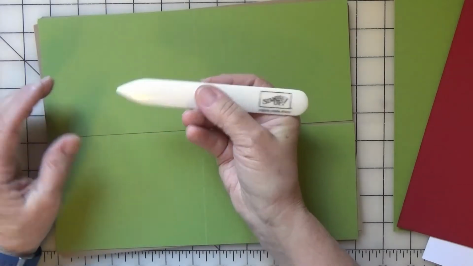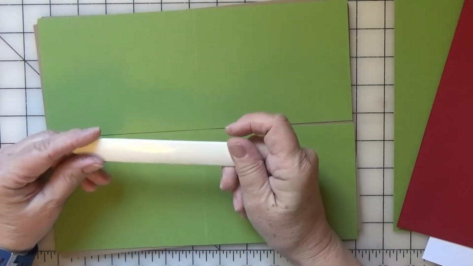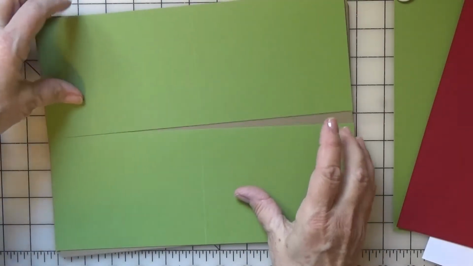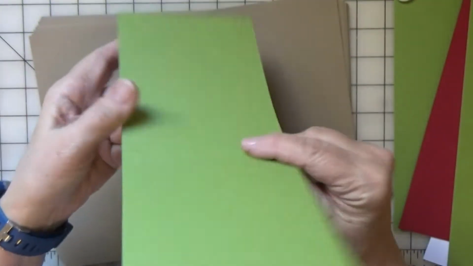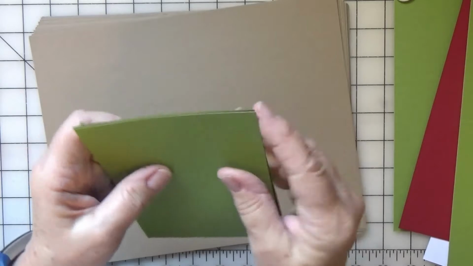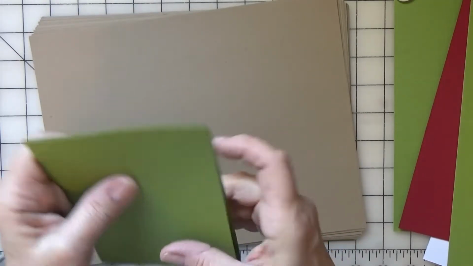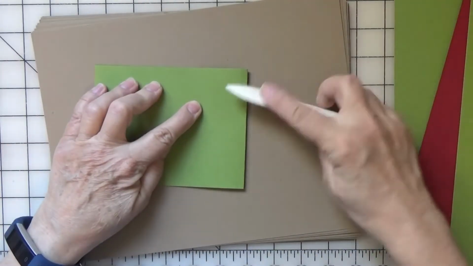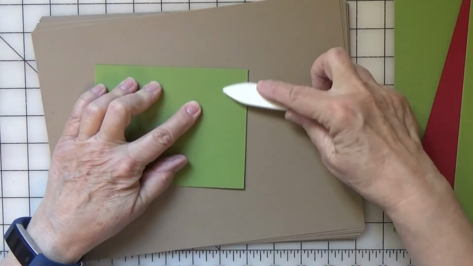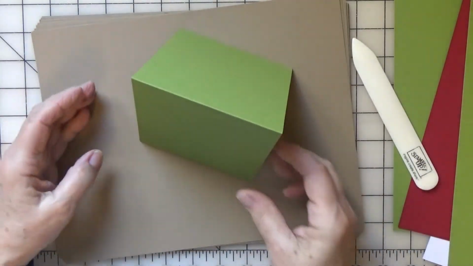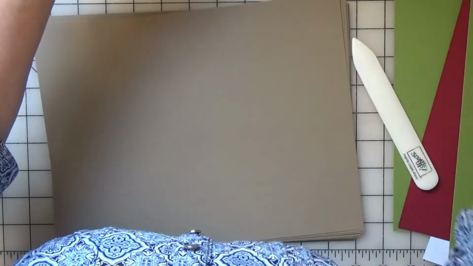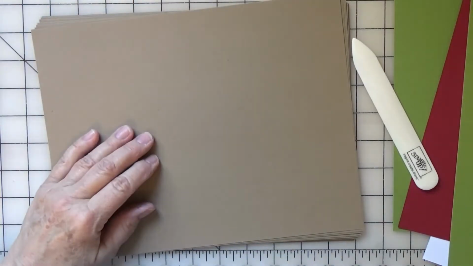You can score it with what they call a bone folder. Once you have it scored, then you just match up your corners. Hopefully you scored it evenly, and you just use your bone folder to get a nice fold. So there's your card. Here's your card. Basically 2 cards from one piece of cardstock.